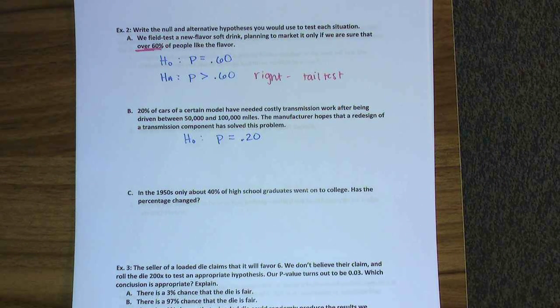So this one is a little more confusing the way it's written. Typically, it will have words like less than, greater than, over, or differs, changes, as your key words. But with this one, it doesn't specifically have one of those words in there.